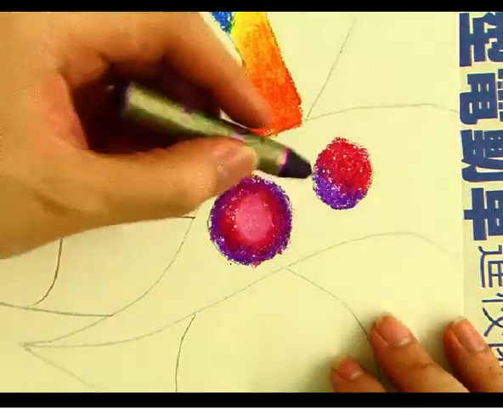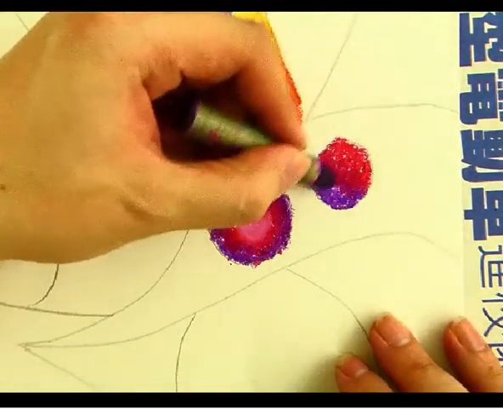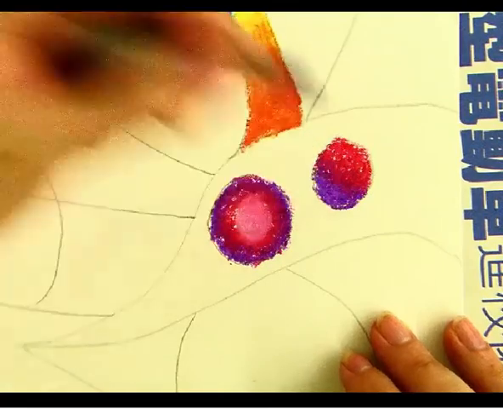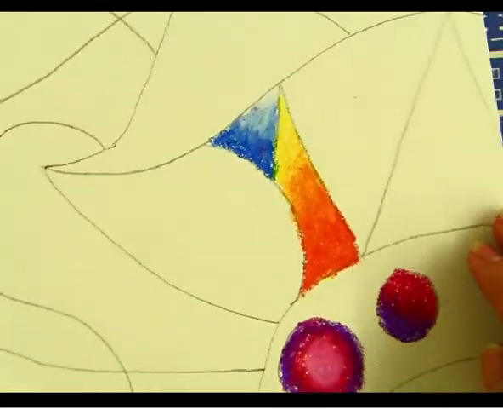Mix it in with the violet a little bit more. Yeah. Alright. Okay, and I'm going to show you one other way you can blend it.